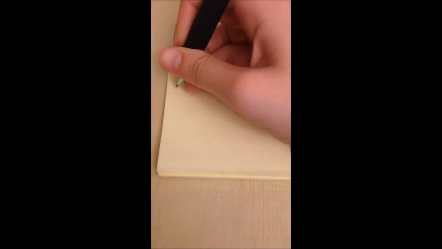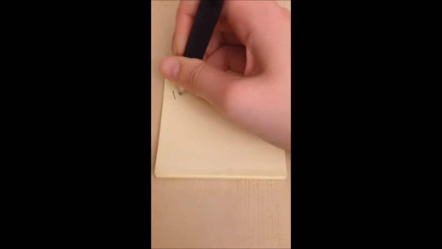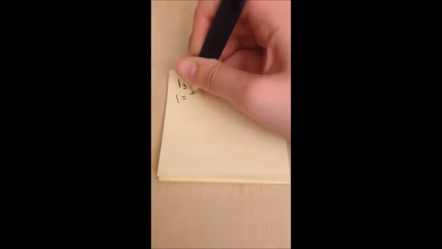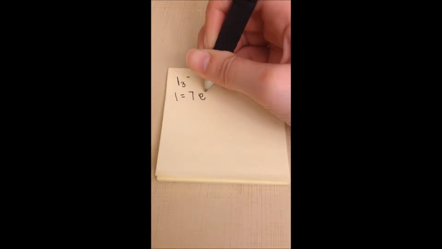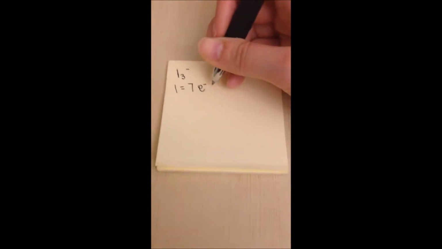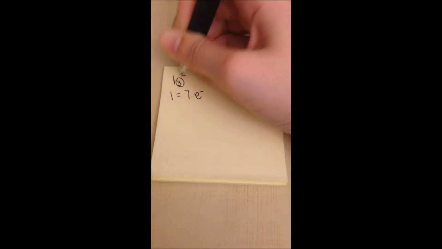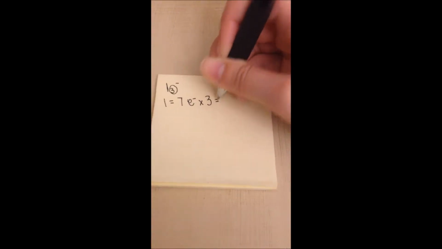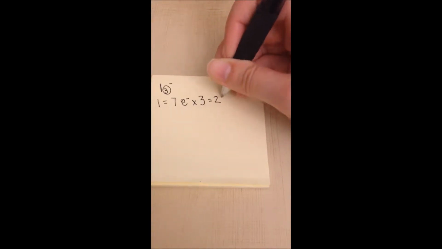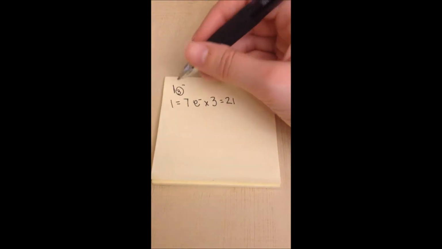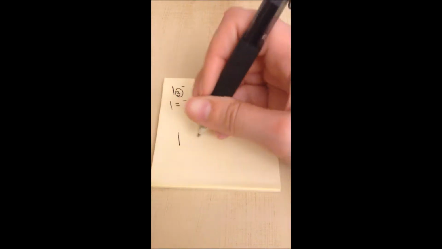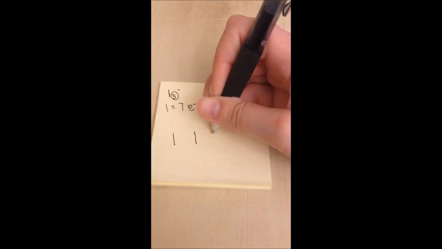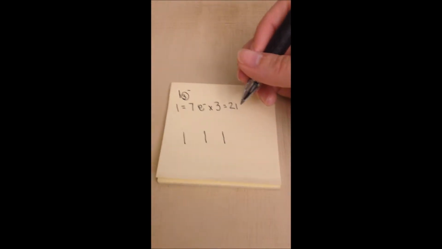First you have to look at how many electrons are in a single iodide atom. There are a total of 7 electrons in a single iodide. And since we have the 3 right here, we are going to multiply the 7 by 3 to give us 21. Now, since there are 3 iodides, we're going to draw 3 I's in a row.